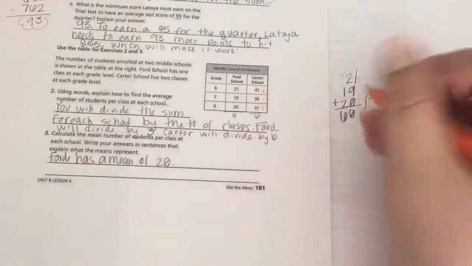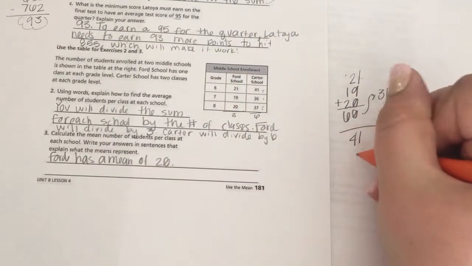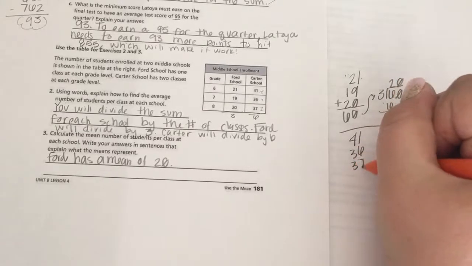students per classroom. Now, Carter School, and you'll probably hear Graham in the background. He has the squeakiest toy of all time.